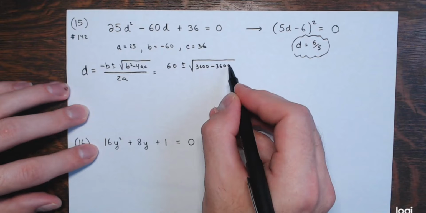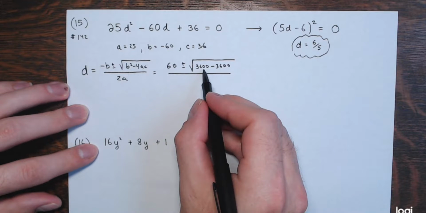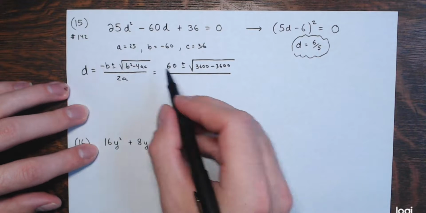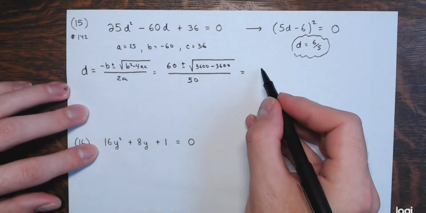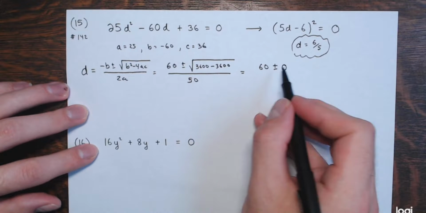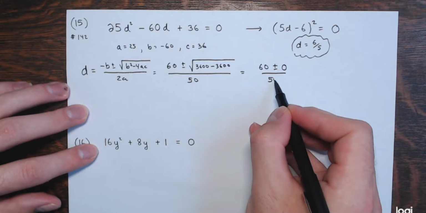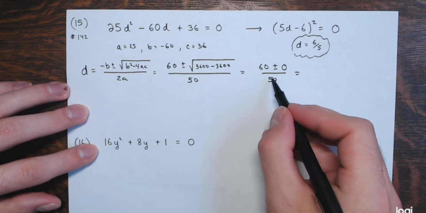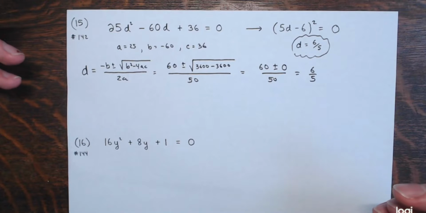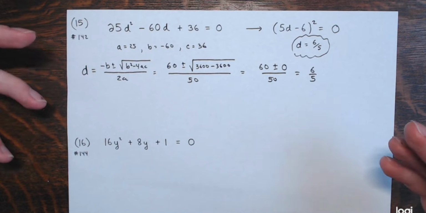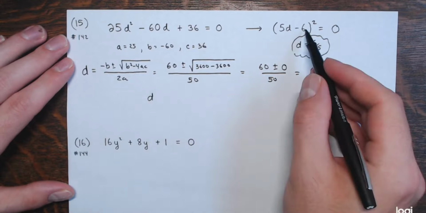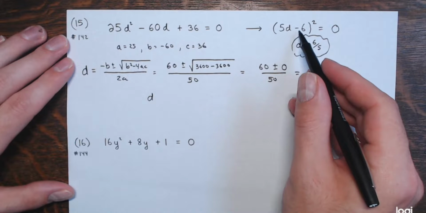And look at this. 3600 minus 3600, that's 0. And then 2 times A is 2 times 25, that's 50 in the denominator. So we have 60 plus or minus 0, square root of 0, all over 50. Well, that's just 6/5 plus or minus 0. But adding 0 and subtracting 0 doesn't change anything. So there's only one solution here. And they'd call this a repeated solution because there were two factors of 5d minus 6.